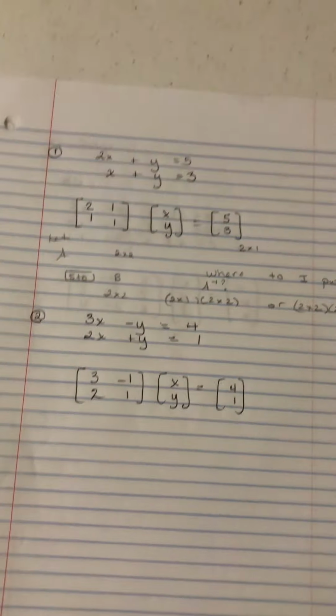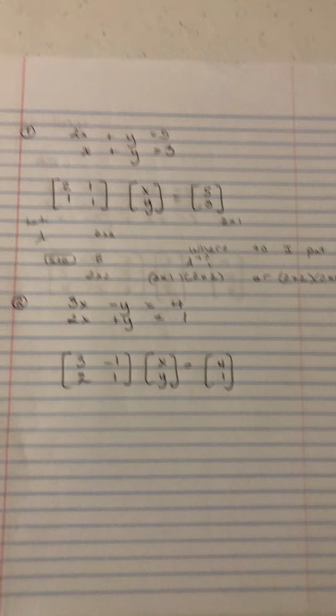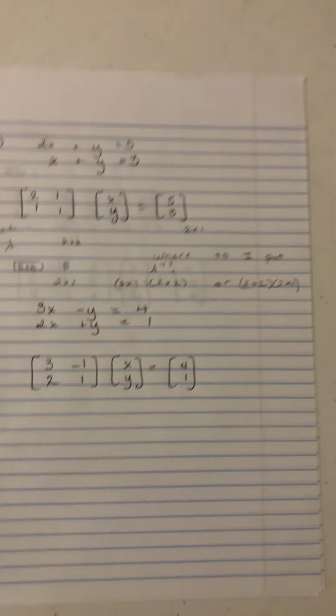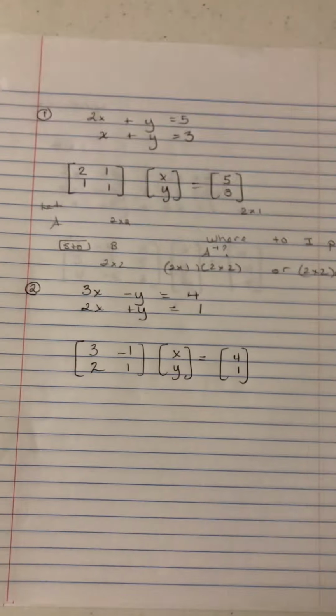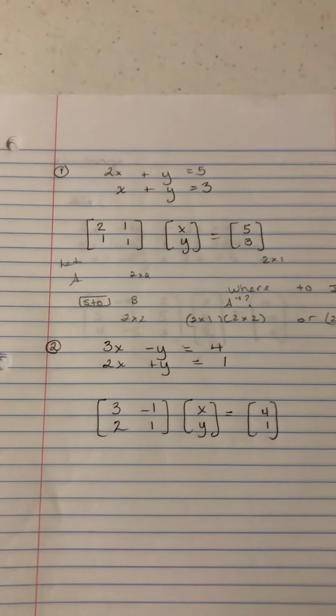So this will be our last lesson of the school year. I'm going to stretch it out and I'll give you a take-home quiz to finish off matrices. So as promised, how are matrices helpful with systems?